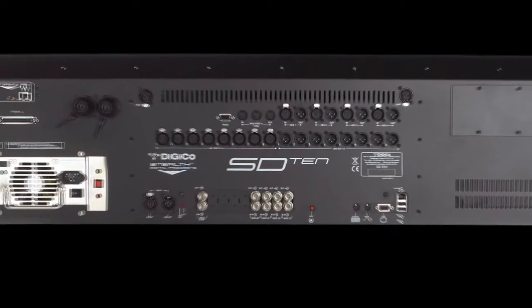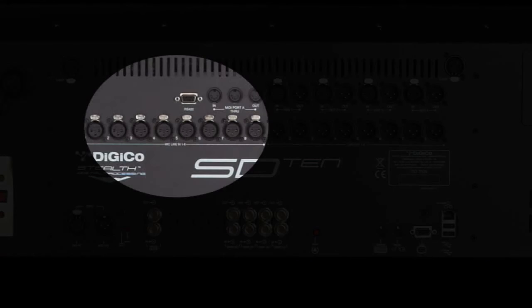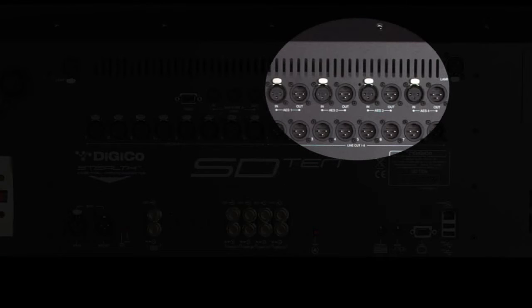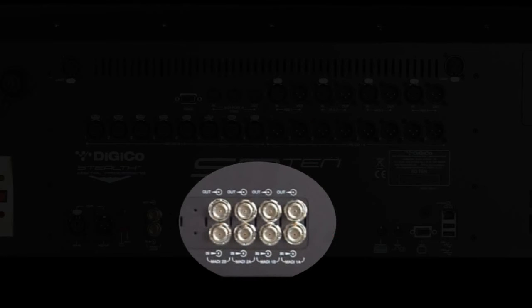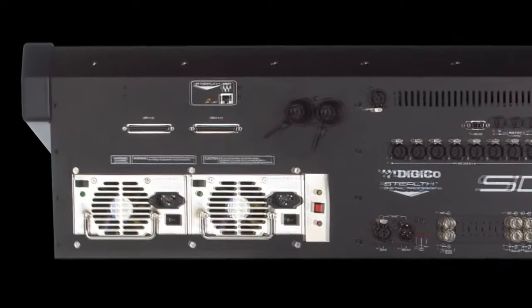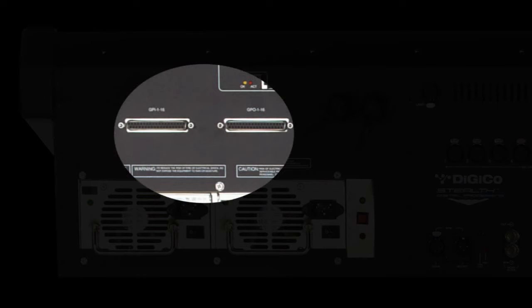Local I/O, positioned on the rear of the console, is 8 mic inputs, 8 line outputs, 8 mono AES I/O, 2 MADI connections with redundant cabling connections, 16 GPI and GPO connections, with the option to expand to 32 GPI and GPO, MIDI, as well as word clock, MADI and Optocore for synchronization.